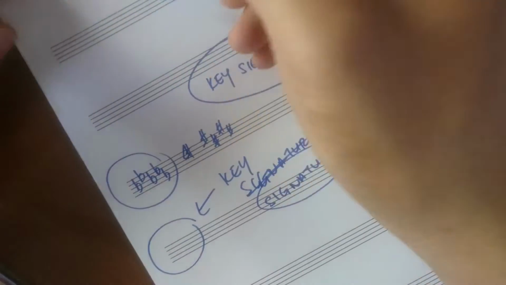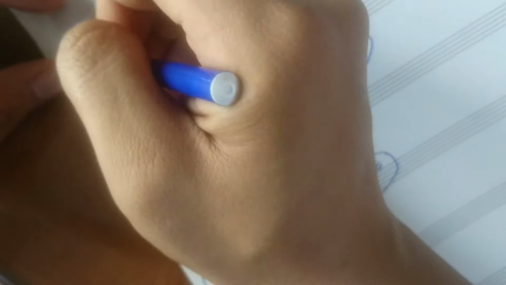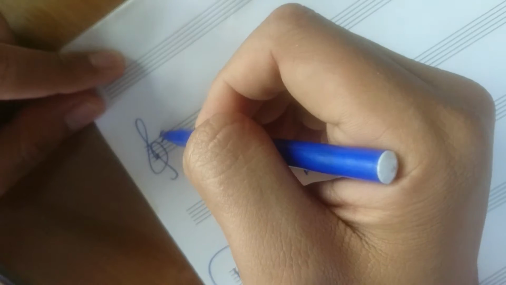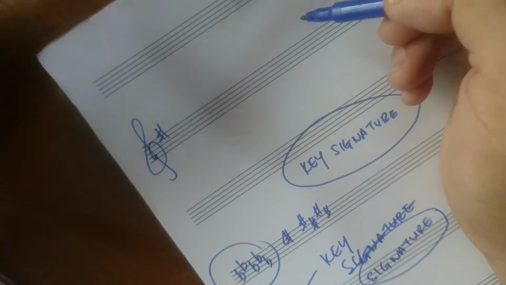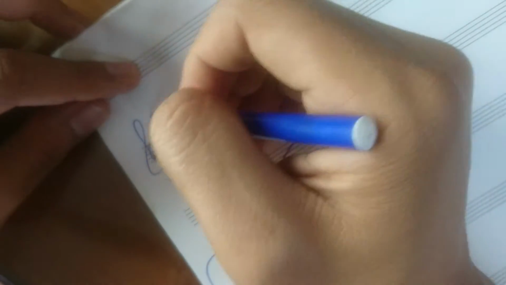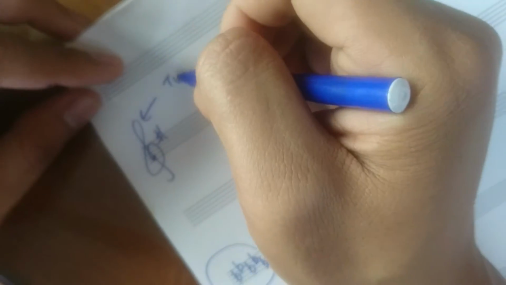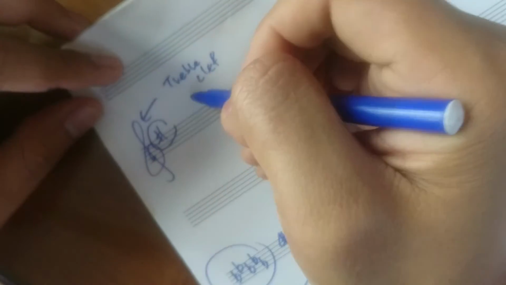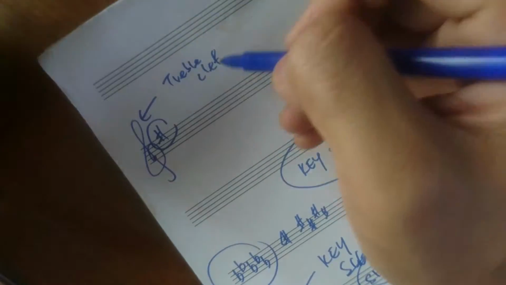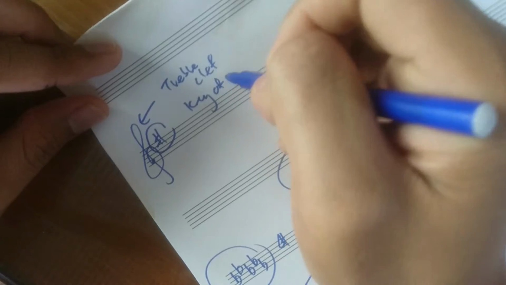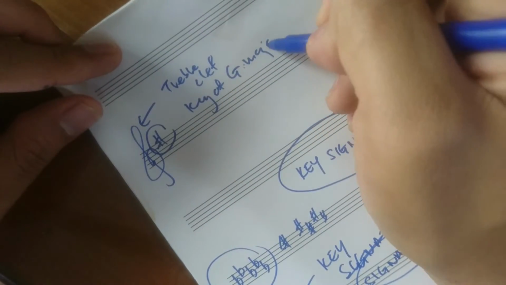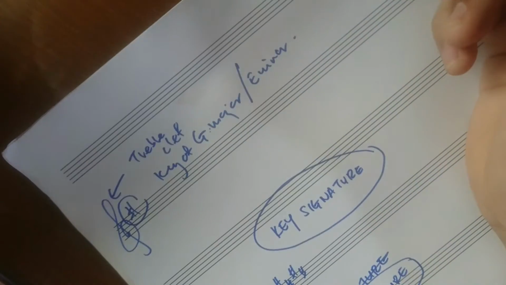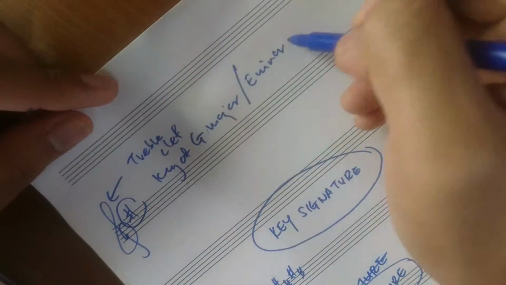So if you see a clef, and there's 1 sharp there, then it tells you that this score is in the treble clef, and it has 1 sharp, meaning that it is in the key of G major or E minor. Yeah, we'll get to that soon.